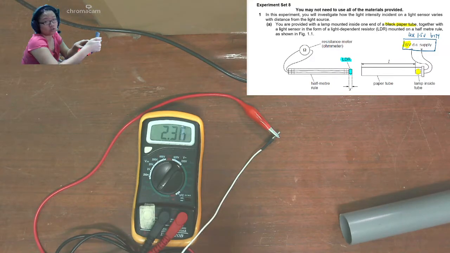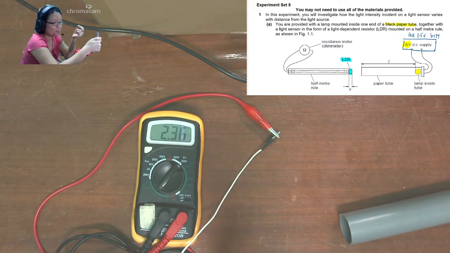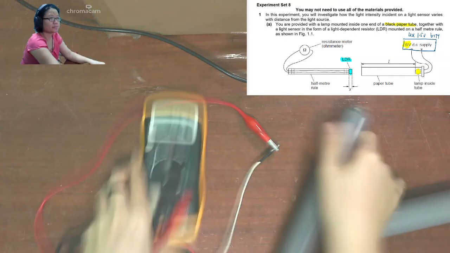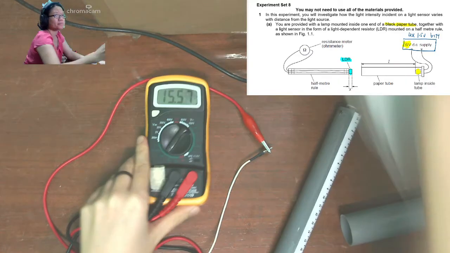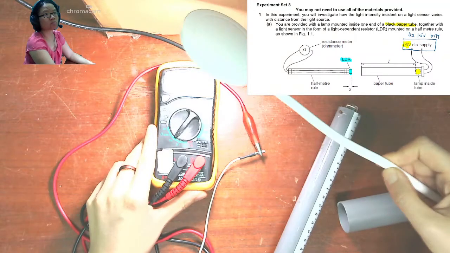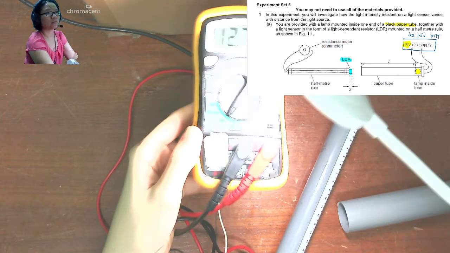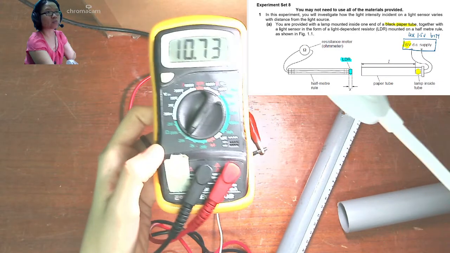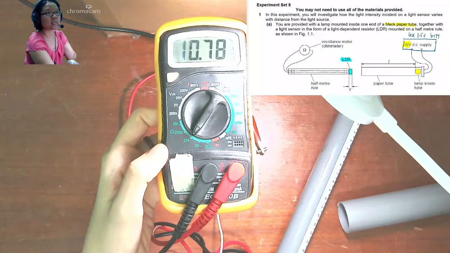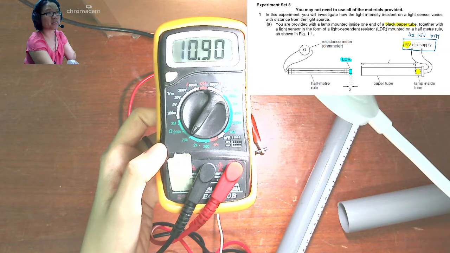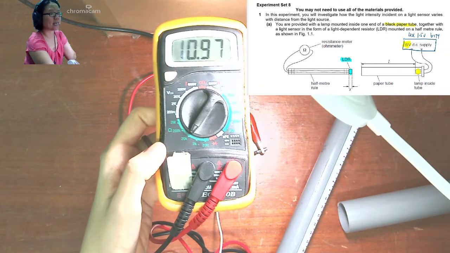It's been a long day, children. 2.36 kilo ohm. Because, remember this is connected to 20k. So whatever number you get here is in k. So this will be 10.9k.